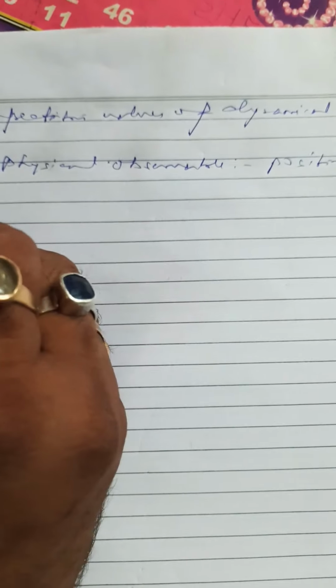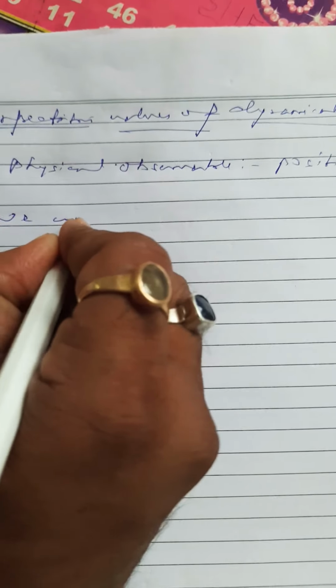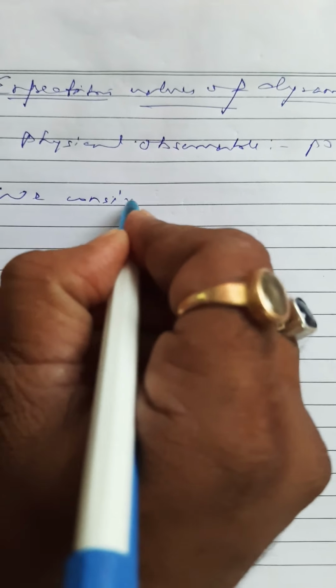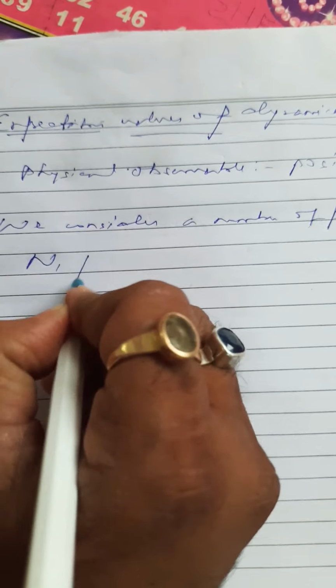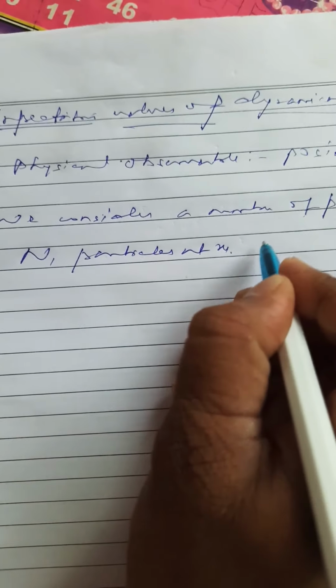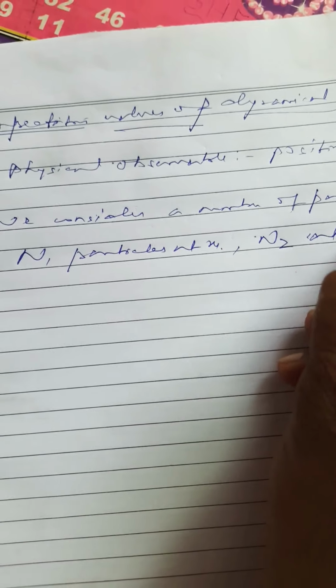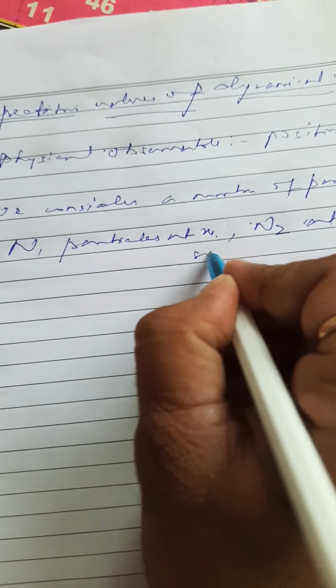Now we are talking about the expectation values of dynamical variables. So we'll consider a number of particles distributed along the x-axis, as there are n1 particles at x1, similarly n2 particles at x2, and so on.